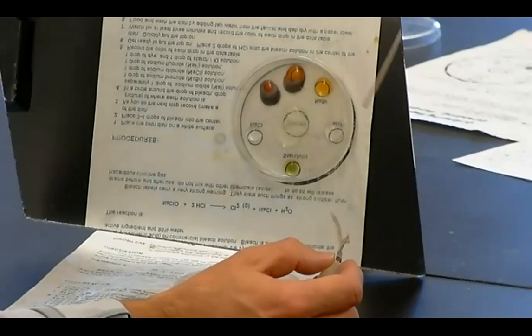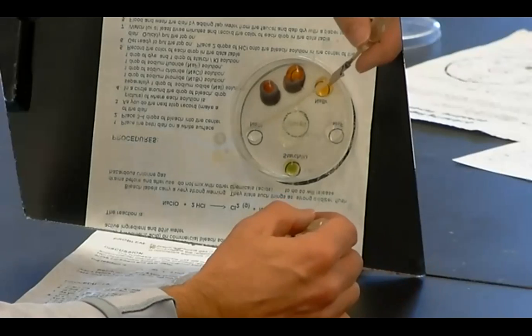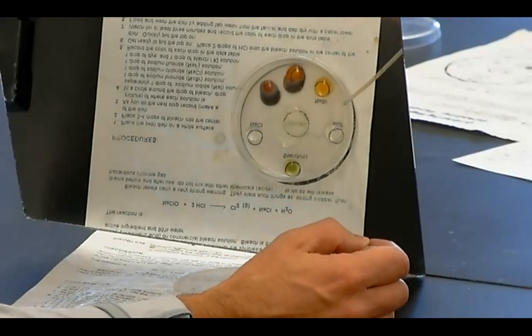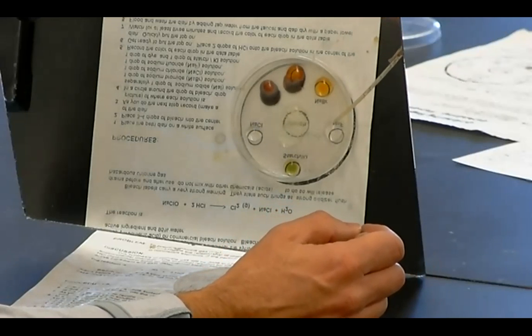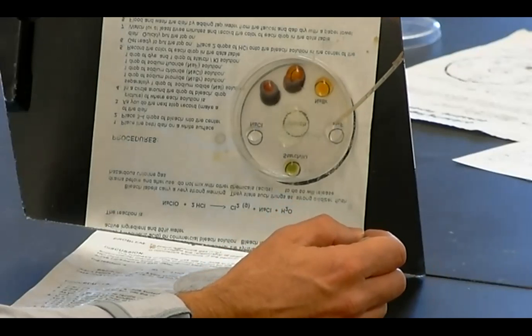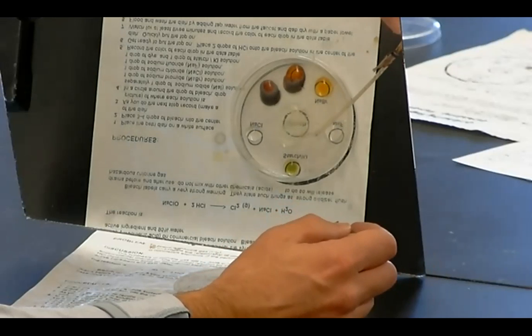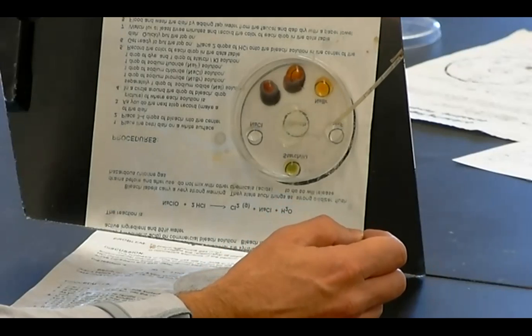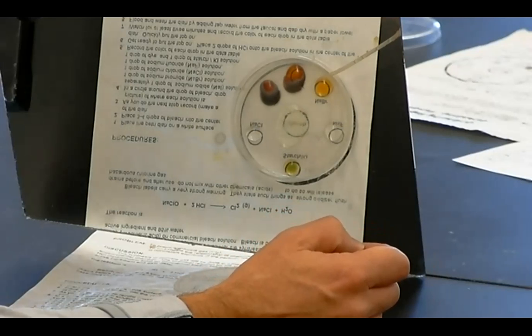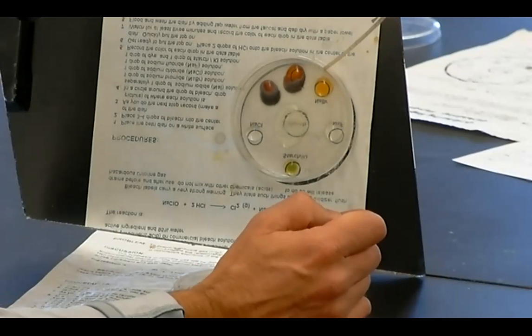So what we can learn from this data, chlorine cannot replace fluorine. So we would learn from this data that fluorine is more reactive than chlorine. Here we have NaBr. It did change.